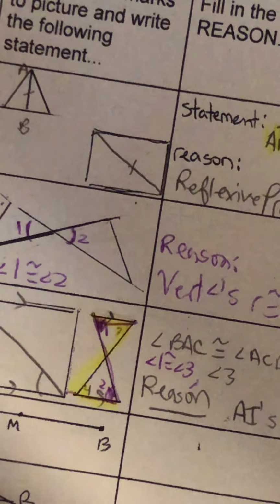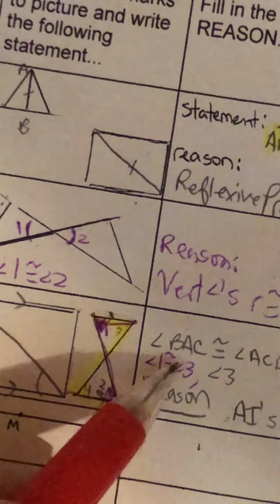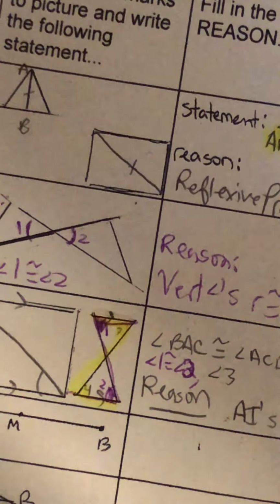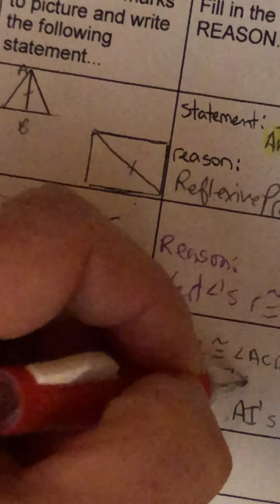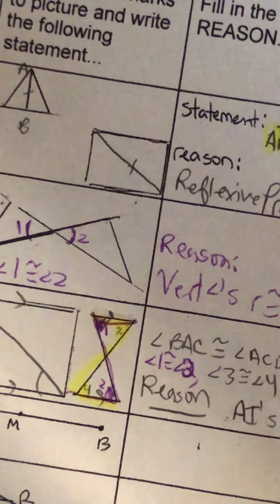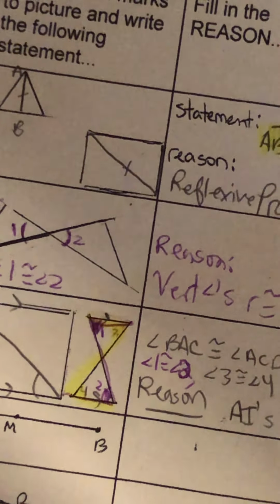Angle 3 is, oops. Why did I write 3 there? I should have written 2, sorry. No laughing or getting angry. So angle 3 is congruent to angle 4. That's another thing you could write on that picture. These are separate pictures, separate examples. Okay, I'm rambling on too long, so here we go.